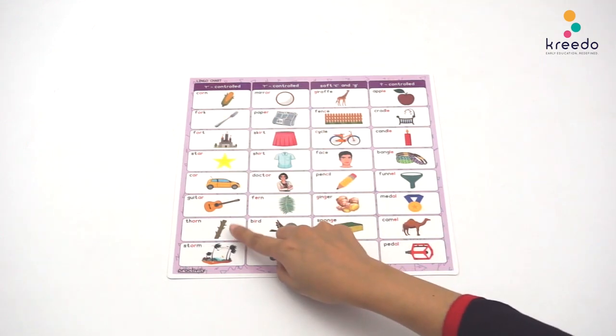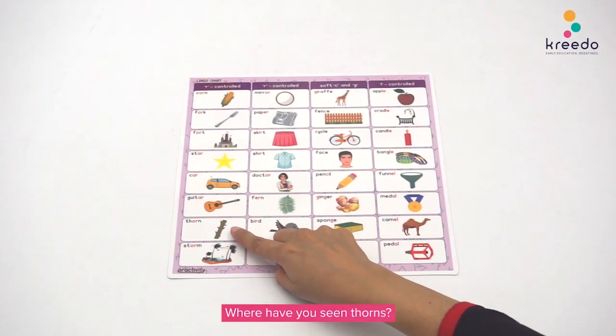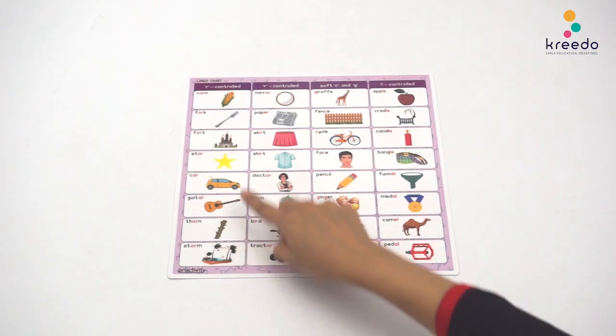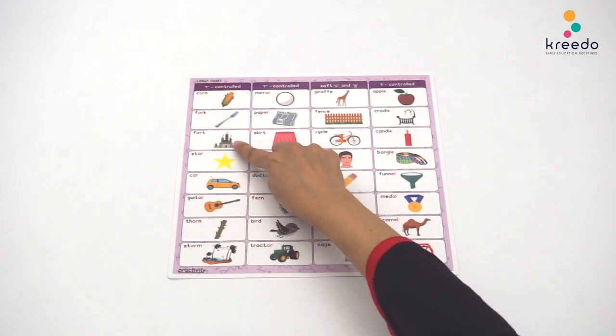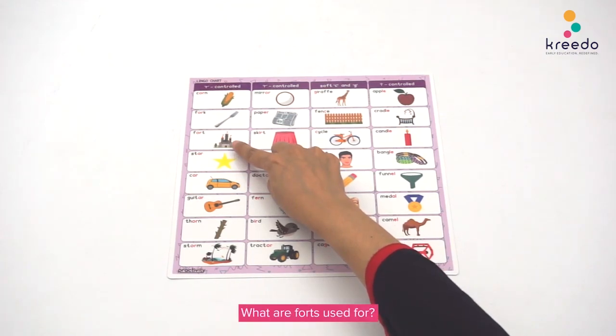Point to the thorn and ask, "What is this?" Thorn. Here are a few questions to ask. Where have you seen thorns? Why should we be careful around thorns? Point to the fort and ask, "What is this?" Fort. Here are a few questions to ask. Name a few forts. Who lives in forts? What are forts used for?